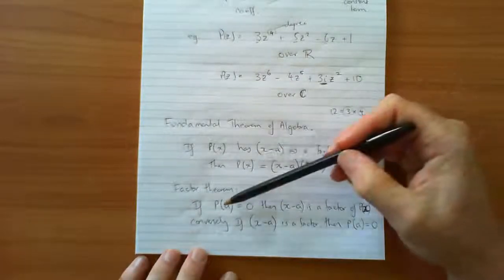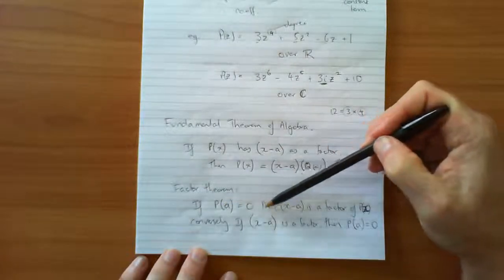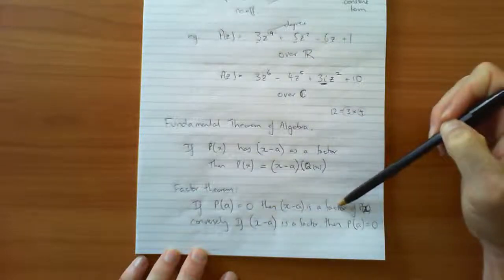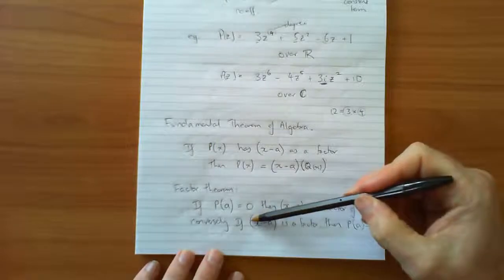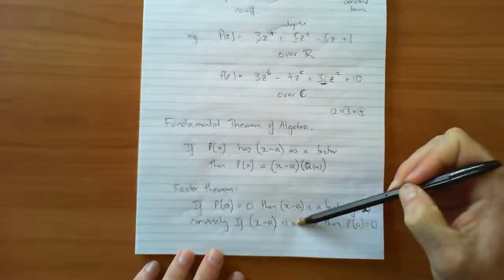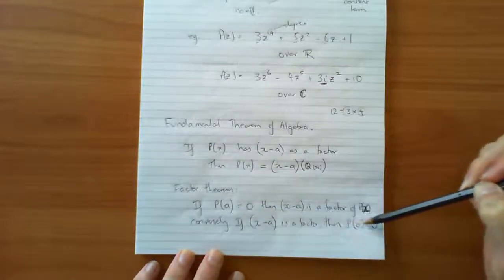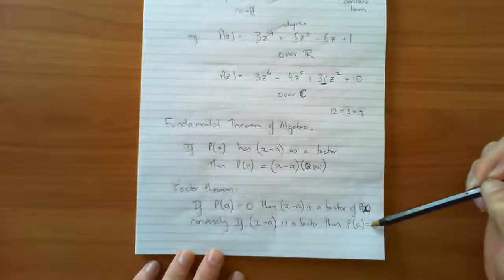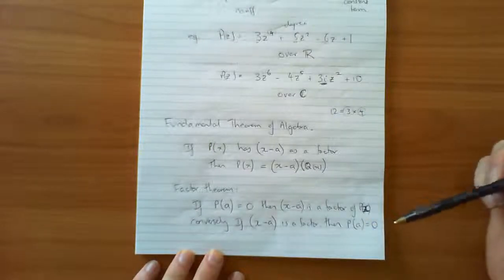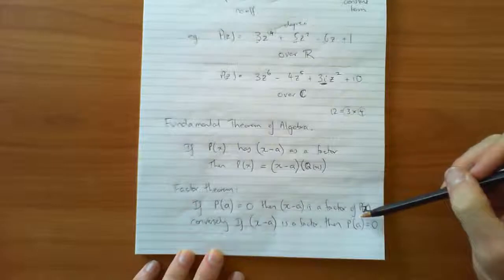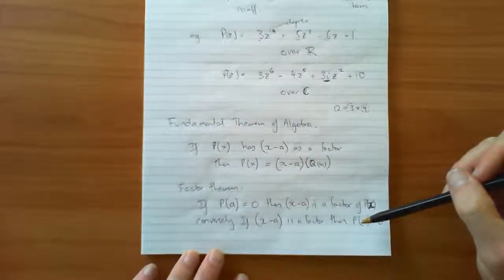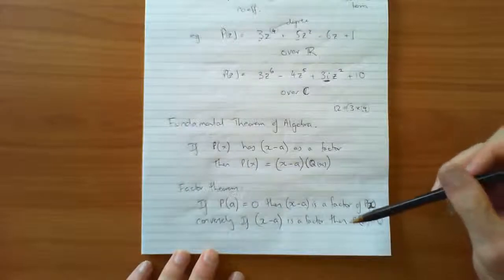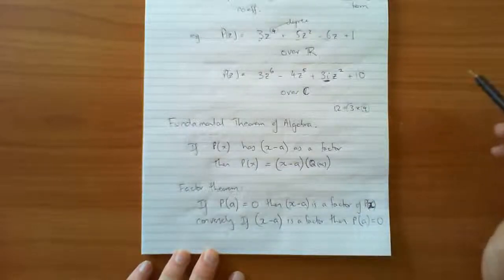So summarizing, if p(a) equals 0, then x minus a is a factor, or swapping that around the other way, if x minus a is a factor, then p(a) must be equal to 0. In the next video, I'm going to give you some simple examples of these that you probably will already be familiar with, and then we'll build up to doing some more difficult examples.